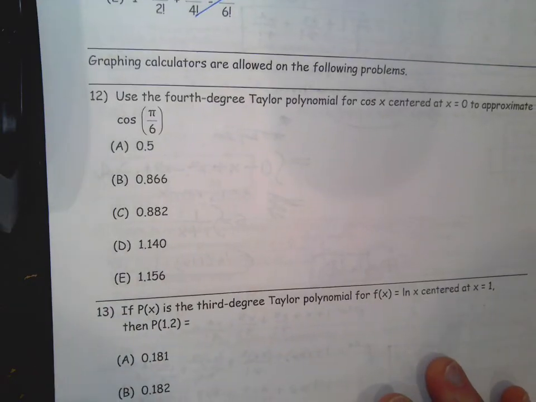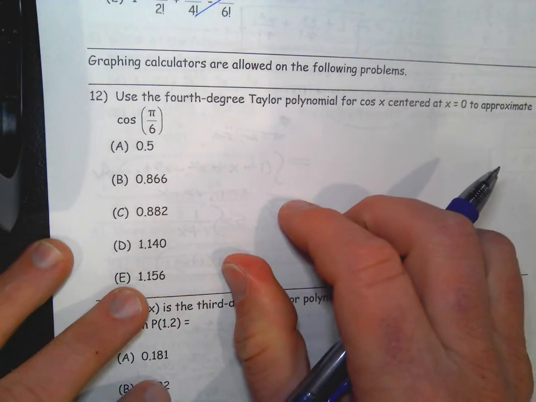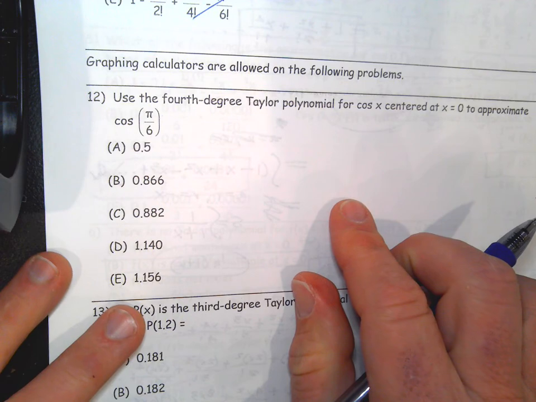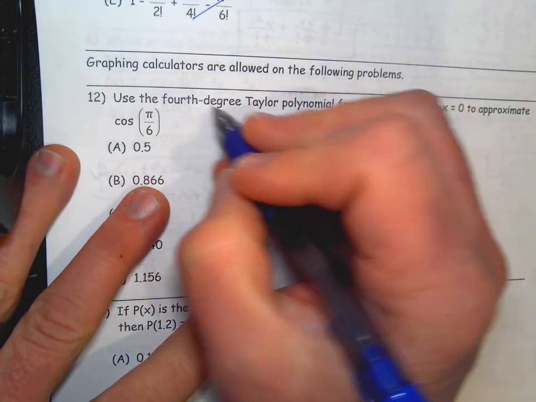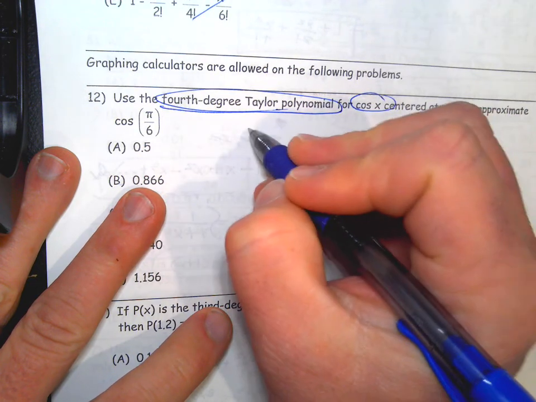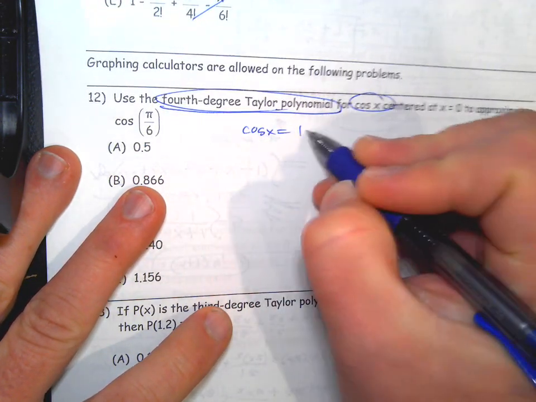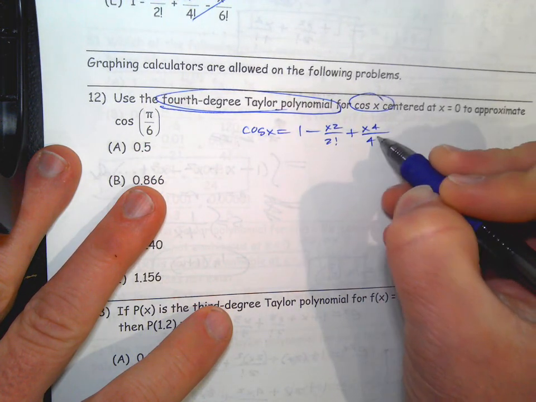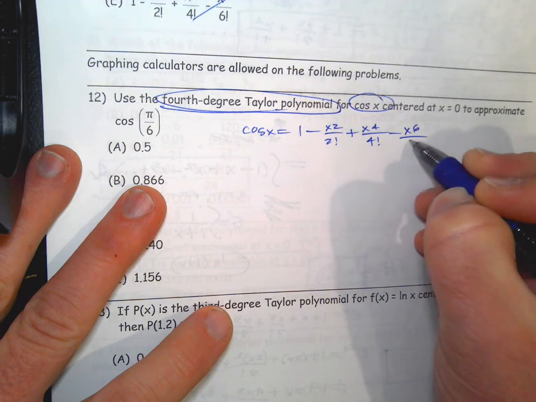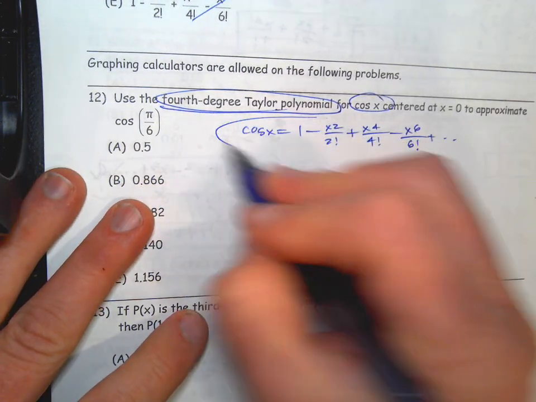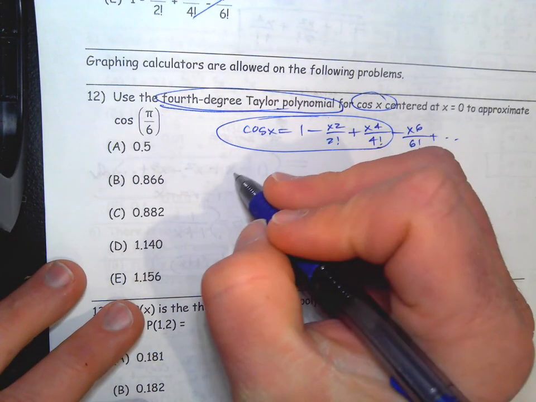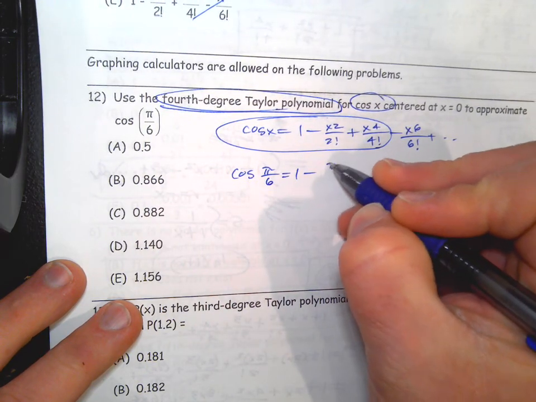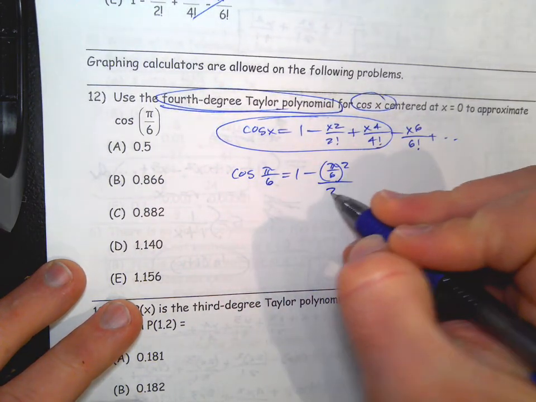All right, graphing calculators allowed on these problems, so let's see how they help us. Use the fourth degree Taylor polynomial for cosine x centered at x equals 0 to approximate cosine of pi over 6. So what is the fourth degree Taylor polynomial for cosine x? Let's write it down. Cosine x equals 1 minus x squared over 2 factorial plus x to the fourth over 4 factorial minus x to the 6th over 6 factorial. Okay, so this is the fourth degree Taylor polynomial, and we're going to use it to estimate cosine of pi over 6. So that means we're going to plug pi over 6 into these.